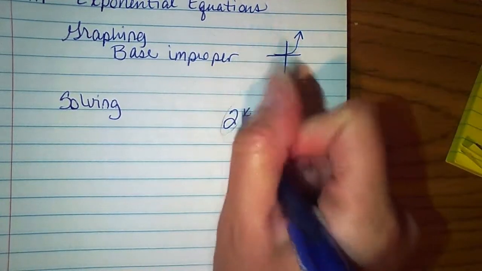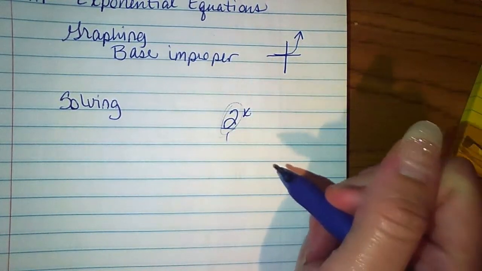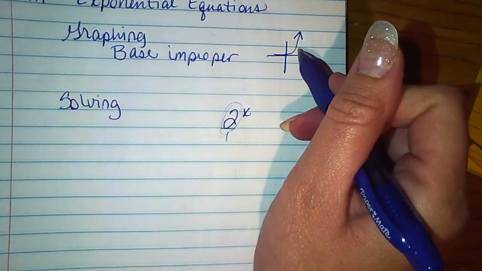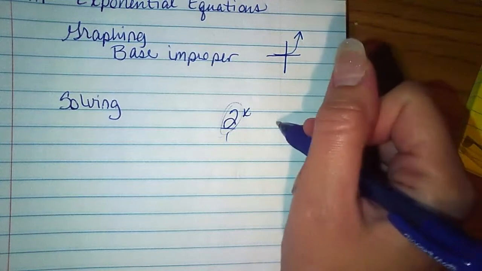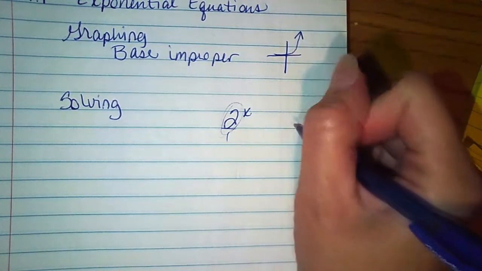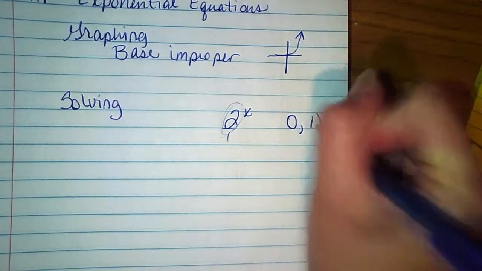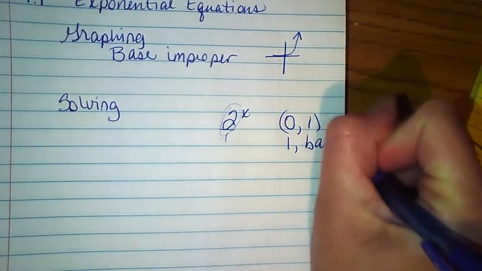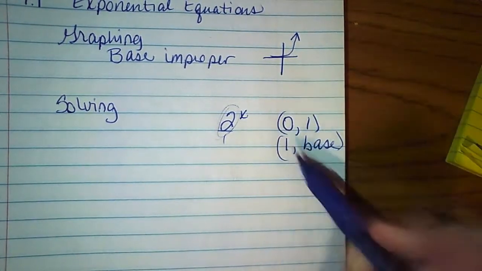So there's a couple of points. First of all, is this improper? Yes, because it's 2 over 1. So it will increase as you move from left to right. The next thing to note is that every exponential function will travel through the points (0, 1) and (1, base), whatever your base is, unless you move it.